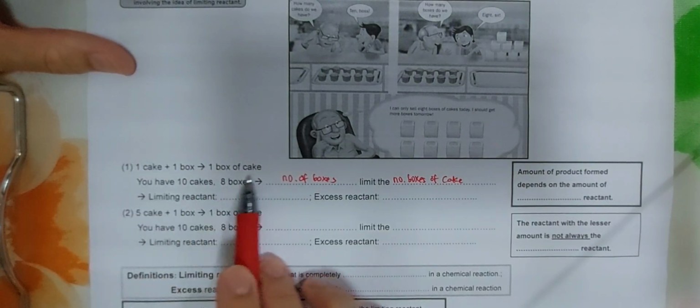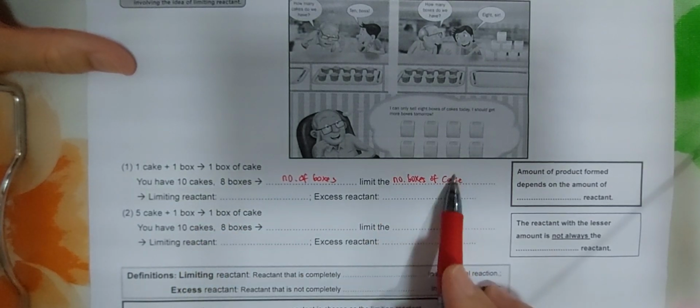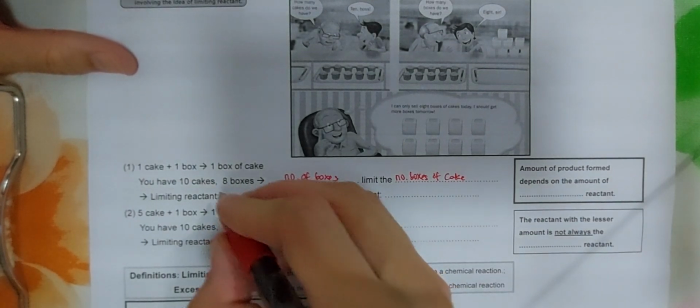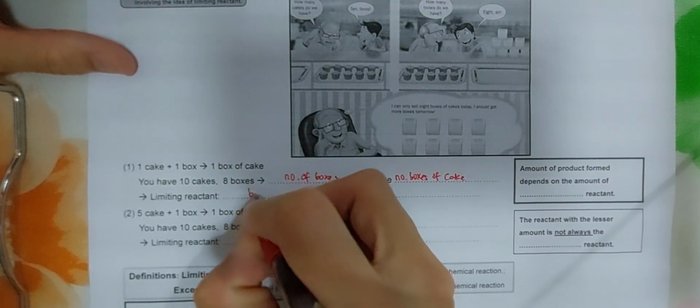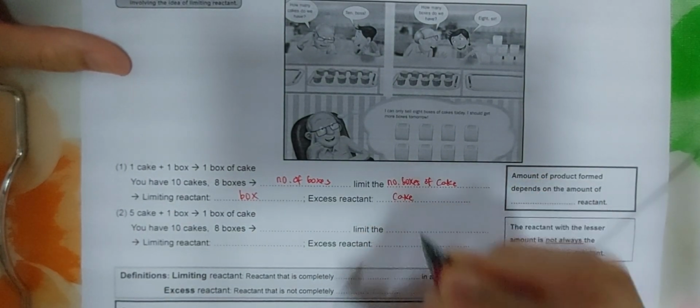So this is like a chemical equation. So this is the product. So the product is limited by the number of boxes. So the limiting reactant in this case would be the box, and the excess reactant in this case would be the cake.